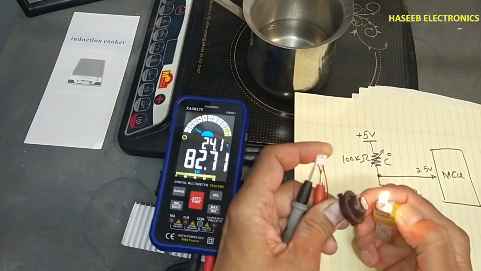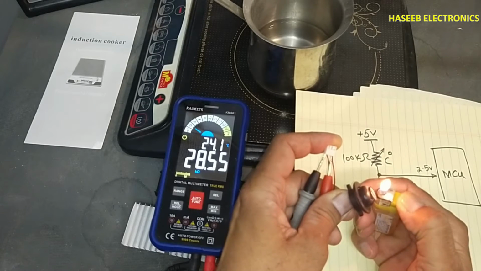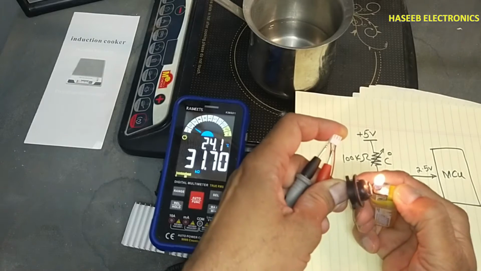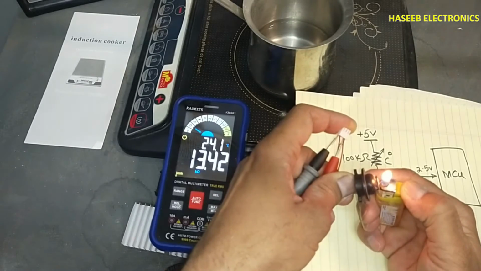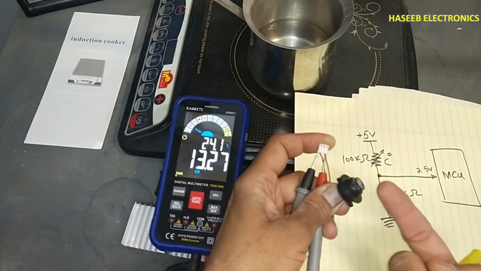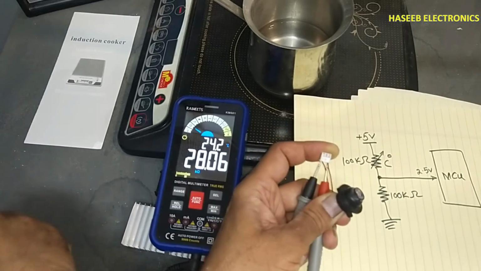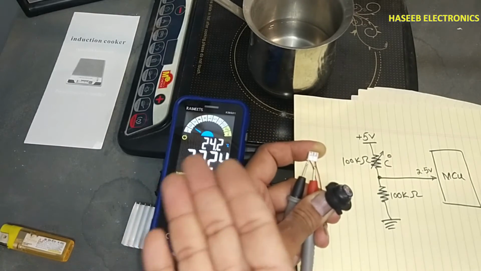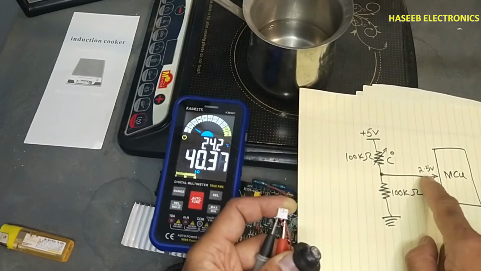When the temperature increases more and more, we can see when it is very high temperature, closer to this sensor, the resistance is only 5 or 6 ohms. When the temperature decreases again, its resistance will return back. So the resulting voltage will change at this pin.